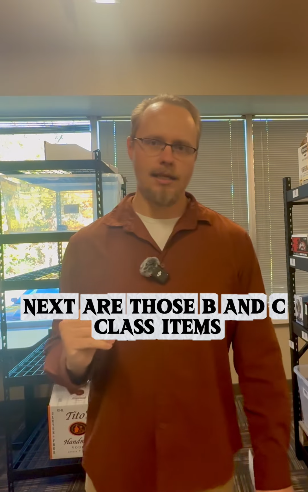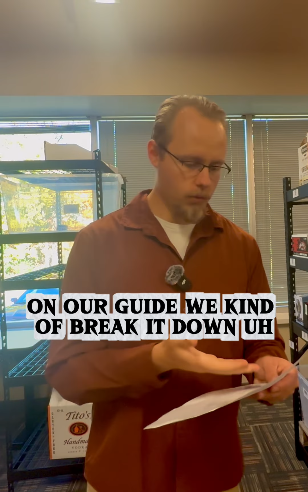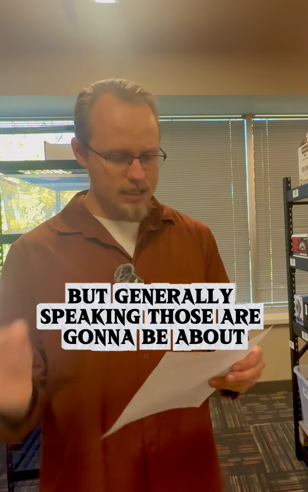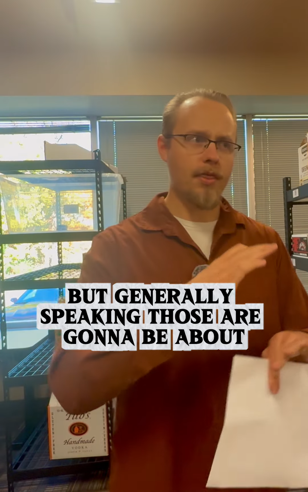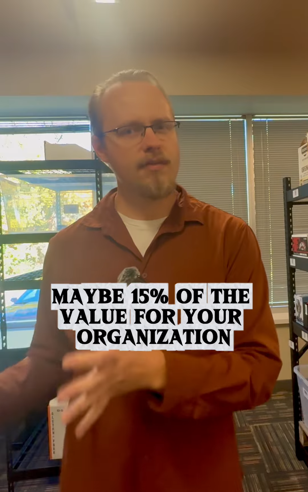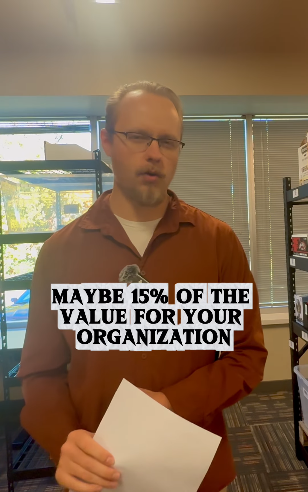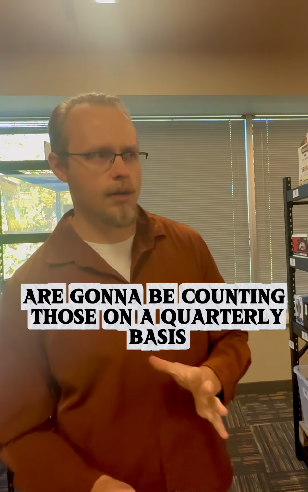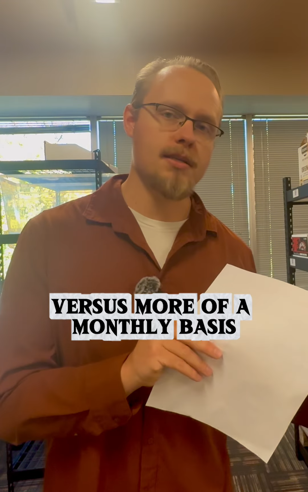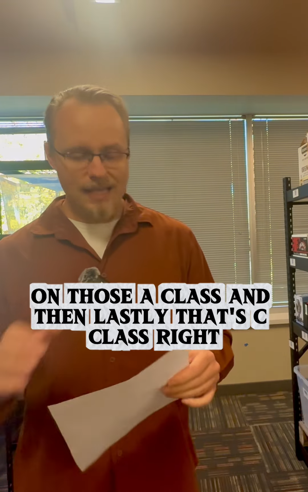Next are those B and C class items. On our guide, we break it down. The numbers here may be different for every organization, but generally speaking, the B class is about 30% of the SKUs, but they only account for maybe 15% of the value for your organization. And so you maybe are going to be counting those on a quarterly basis versus more of a monthly basis on those A class.